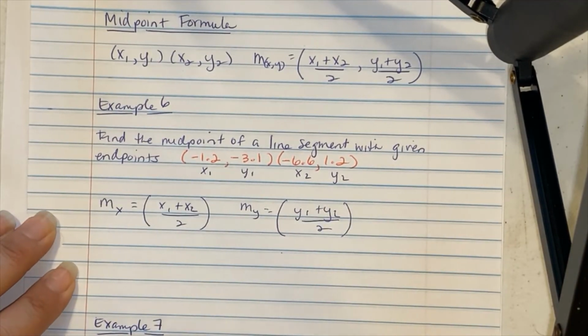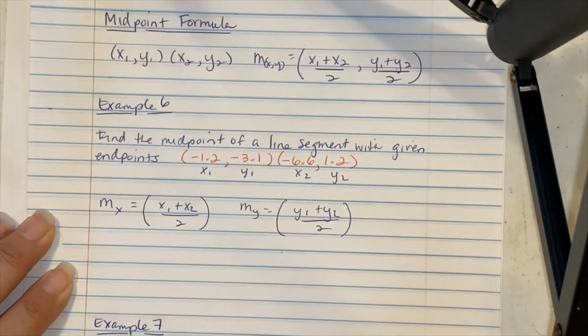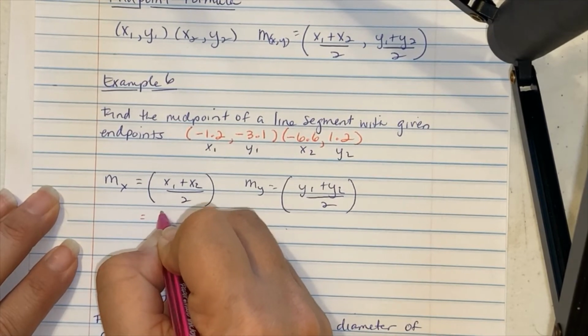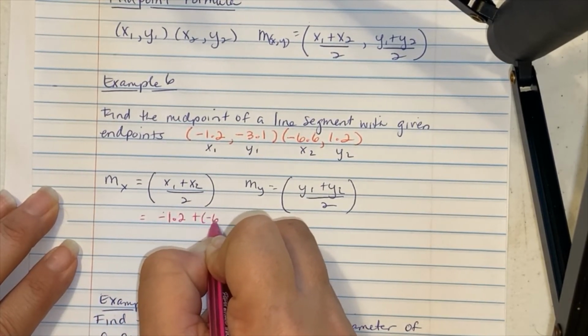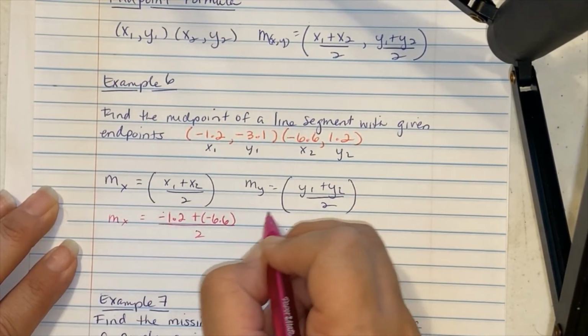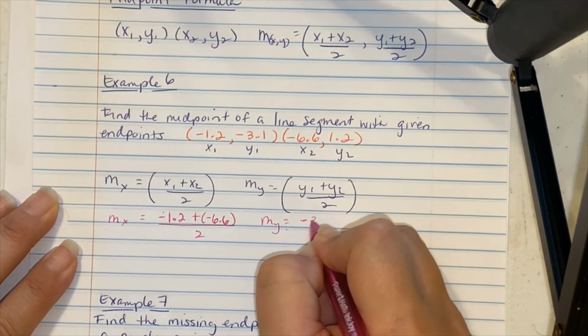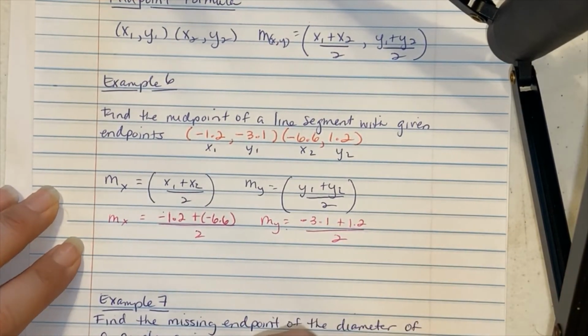I took the equation and just split them just to solve for x and then to solve for y. So now we see negative 1.2 plus a negative 6.6 divided by 2. That is our m of x. Our m of y, we see negative 3.1 plus a 1.2 divided by 2.